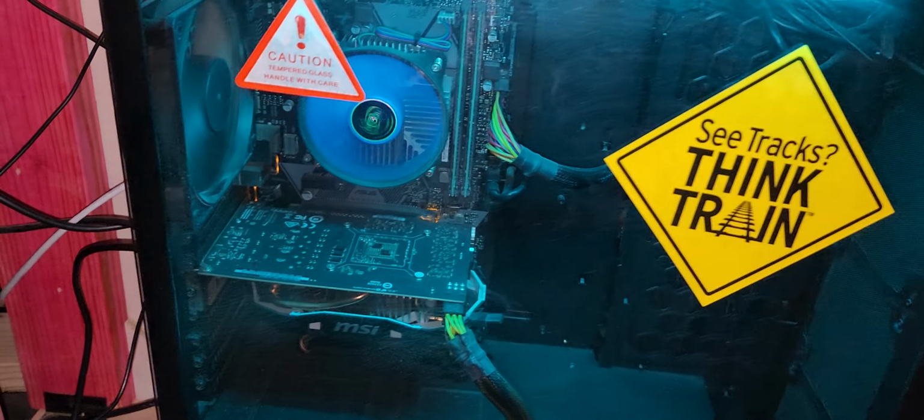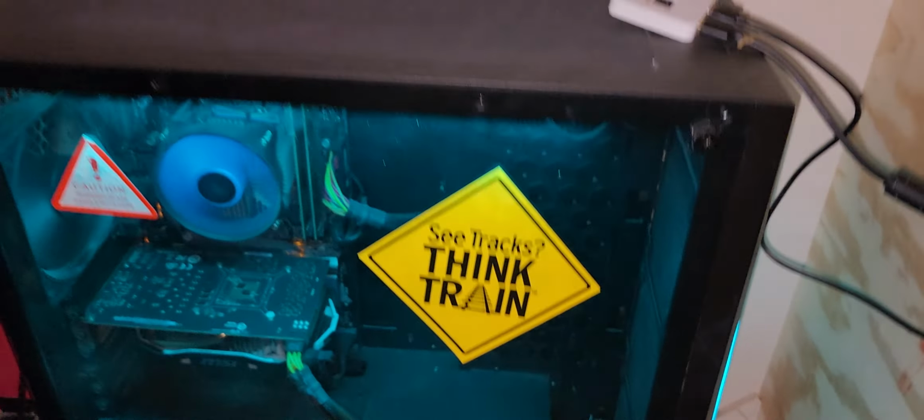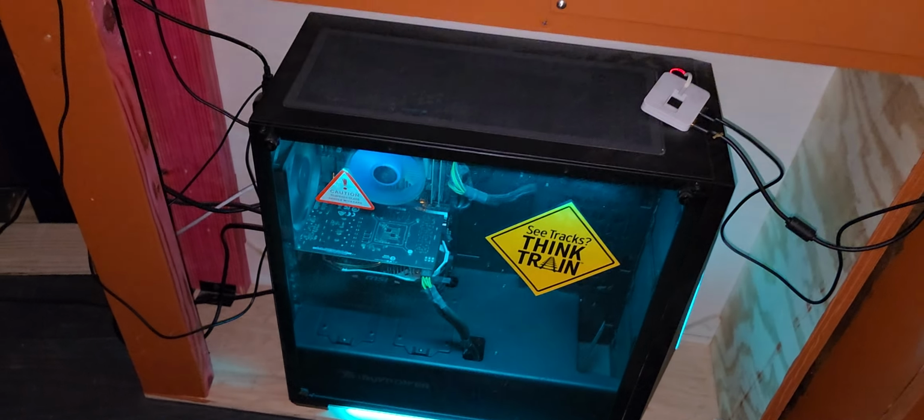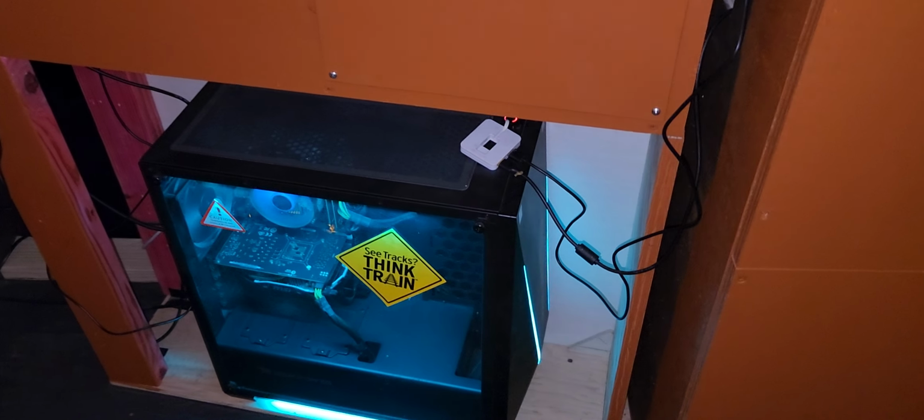I've got to clean it out again. It does get dusty a little bit, so whenever you clean those things, you gotta shut them down completely. No power source or nothing. And you open it up and clean it out.